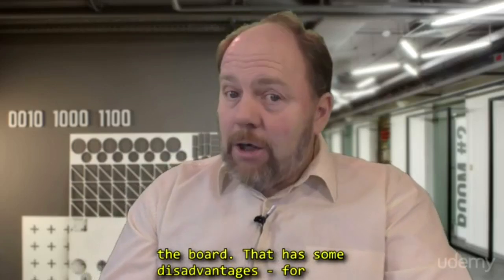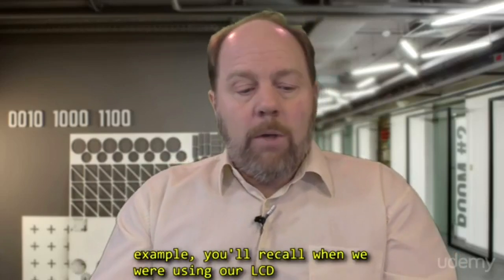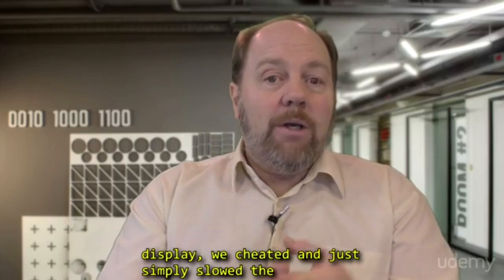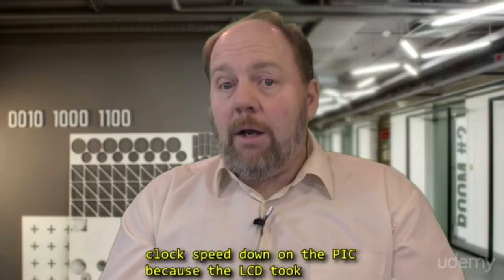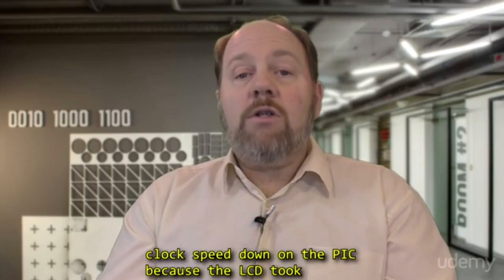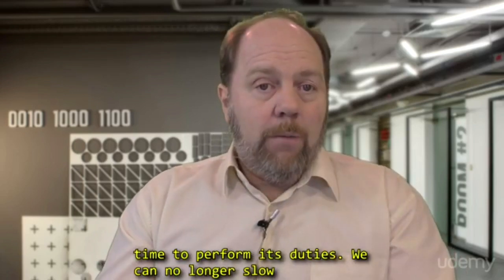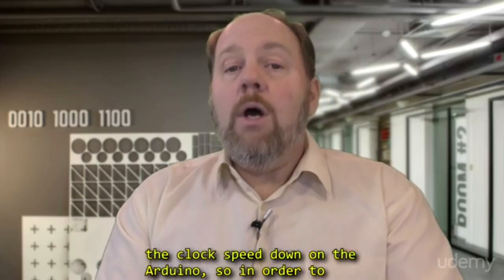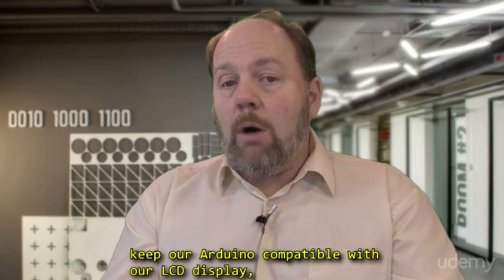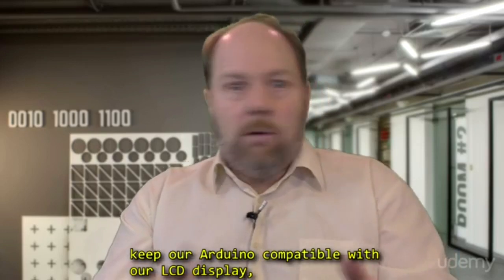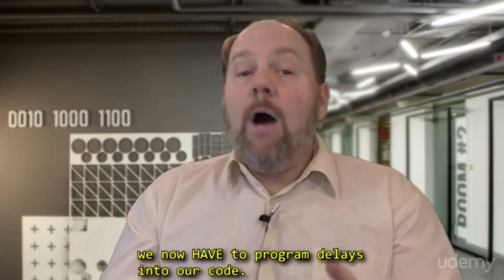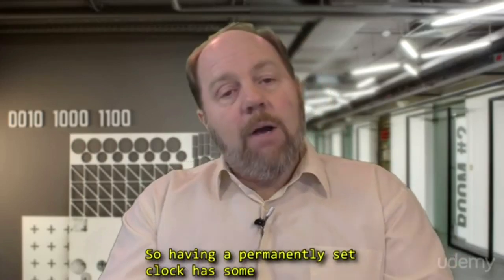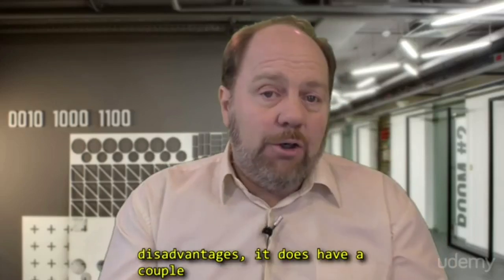Now that has some disadvantages. For example, you recall when we were using our LCD display, we cheated and simply slowed the clock speed down on the PIC because the LCD took time to perform its duties. Now, we can no longer slow the clock speed down on the Arduino. So in order to keep our Arduino compatible with our LCD display, we now have to program delays into our code. So having a permanently set clock has some disadvantages.